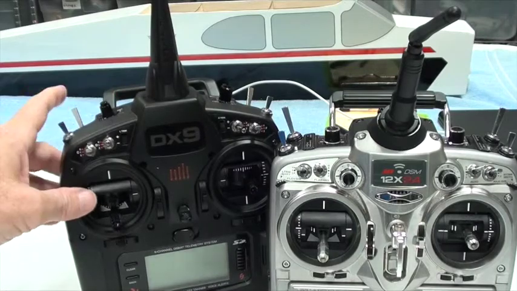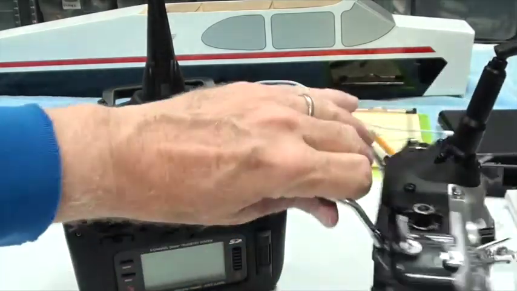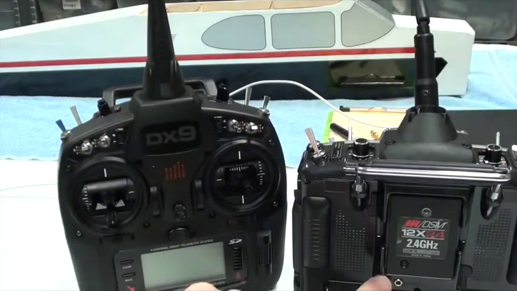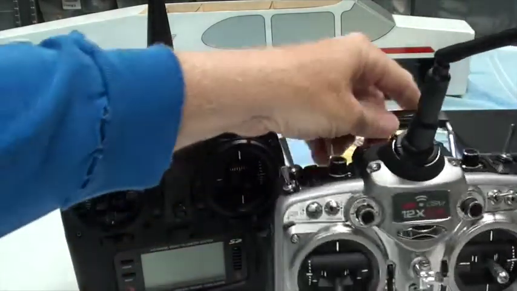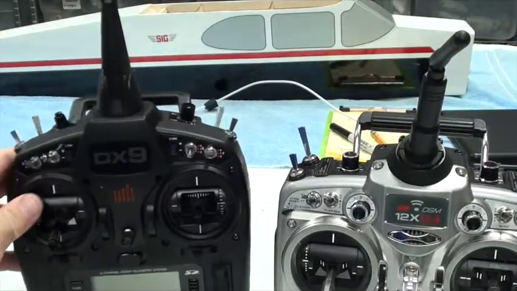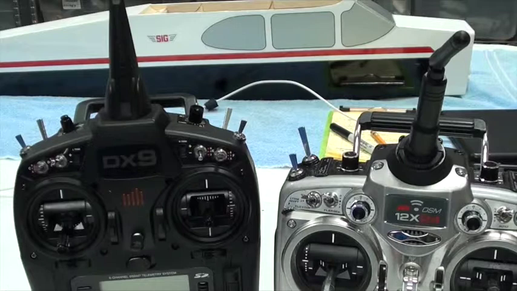This is bind. On the 12X, the bind was a little button right down here on the back. Where I'm used to having a switch from the JR12X, I want to use that same switch.